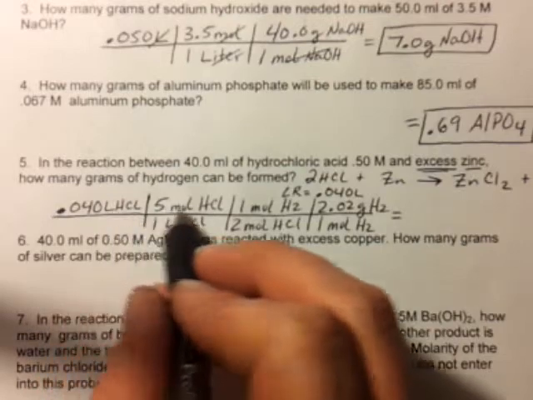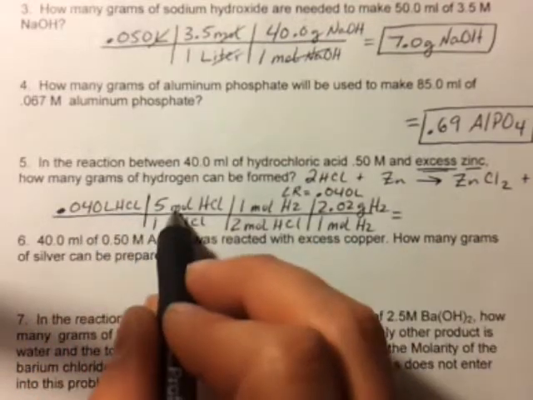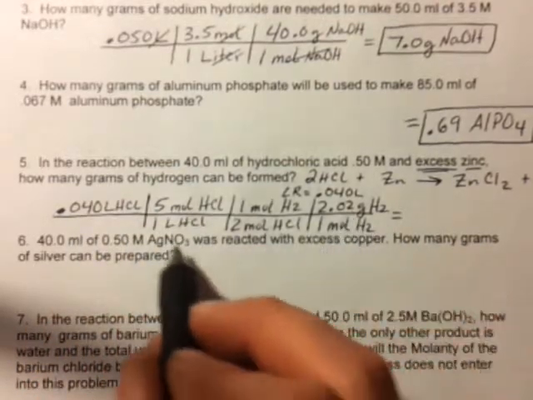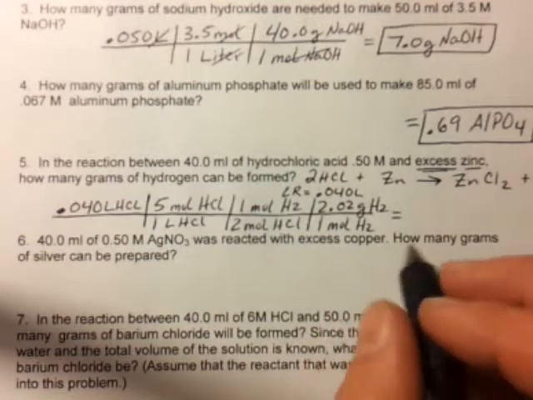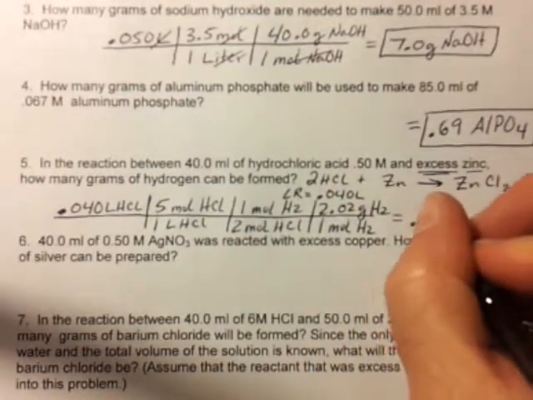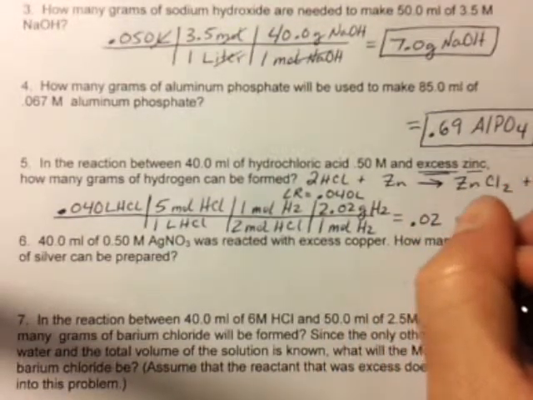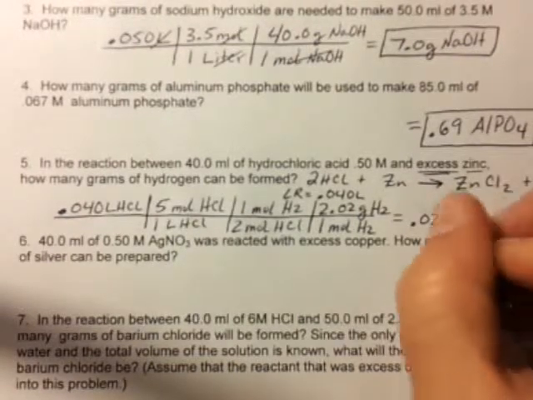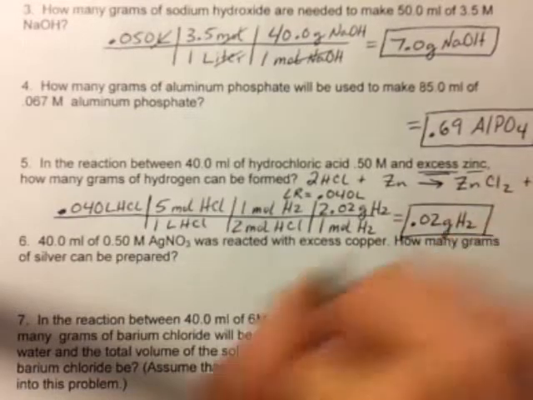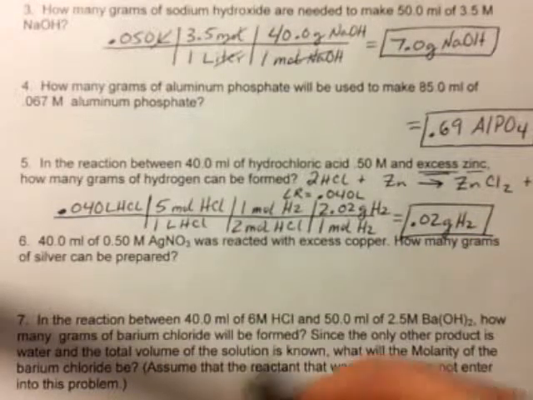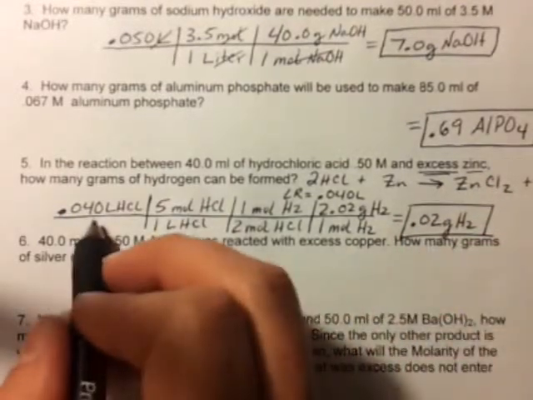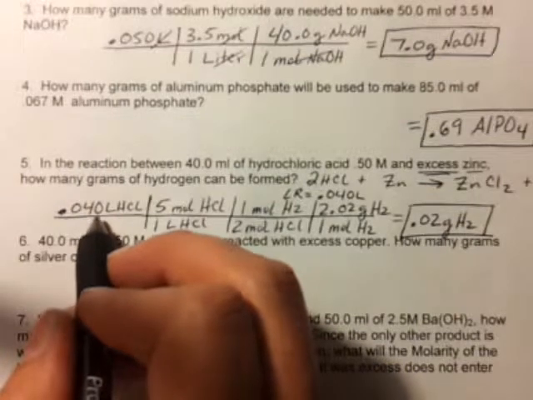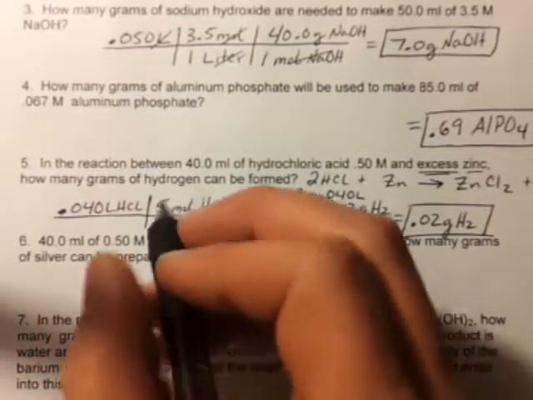And of course I'll calculate everything out. 0.040 times 5 times 2.02 divided by 2, and I'm going to get a pretty small number, 0.02 grams of H2. Only got 1 sig fig here. I should probably have 2. Actually, no, just the 1 sig fig with this guy.